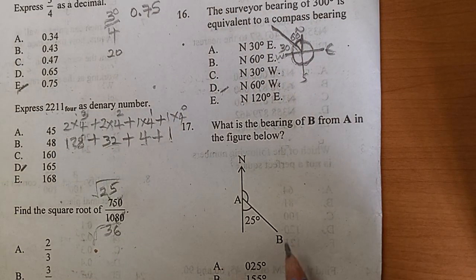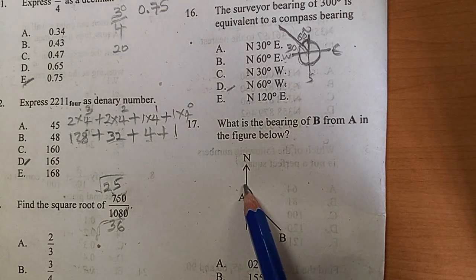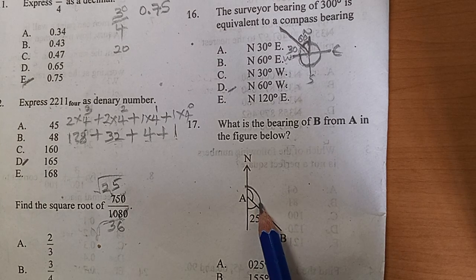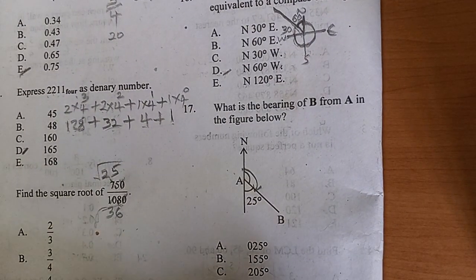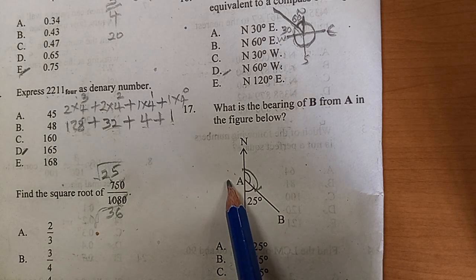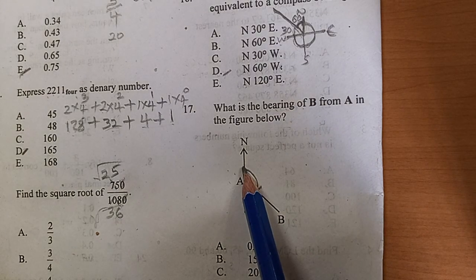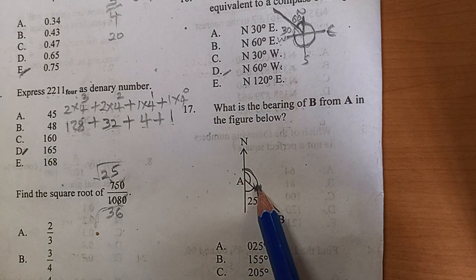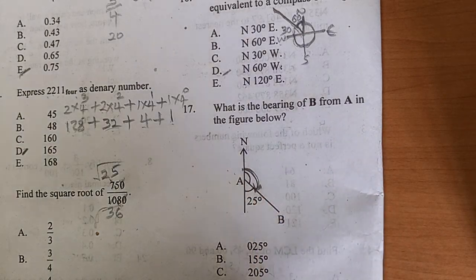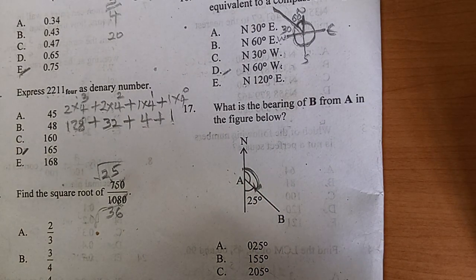Number 17, what is the bearing of B from A? So bearing of B from A means from the north to the line that is joining B and A. So you need the entire of this place. Many people don't get that. Bearing of B from A, you're starting from A. From the north, you go clockwise to the line that is joining A and B together. So from here to here. That is what you should be targeting to get.